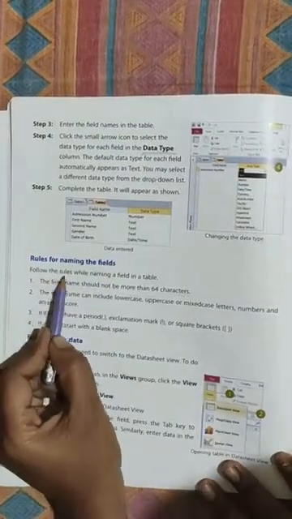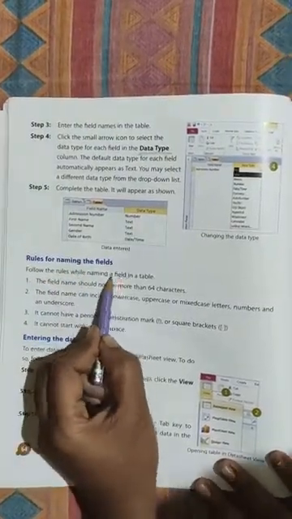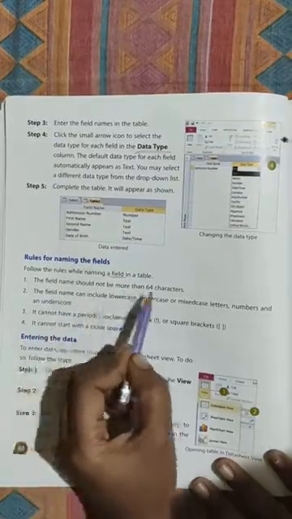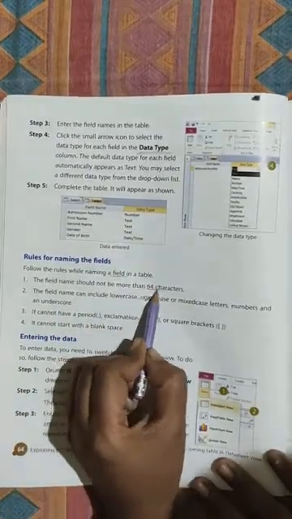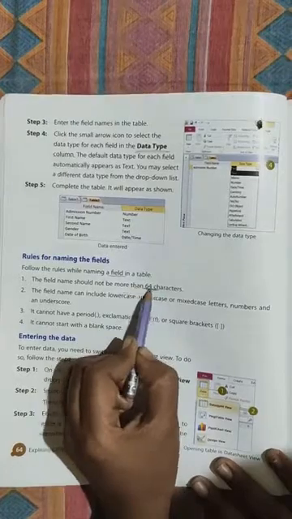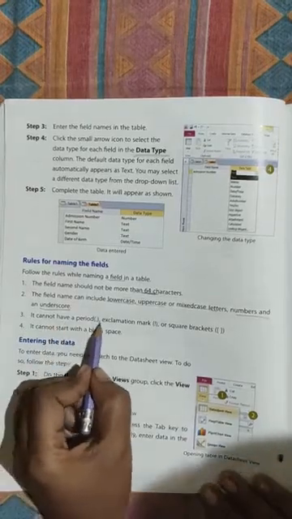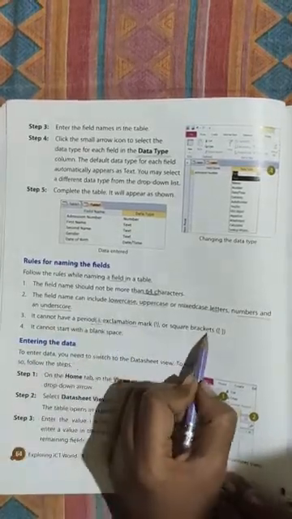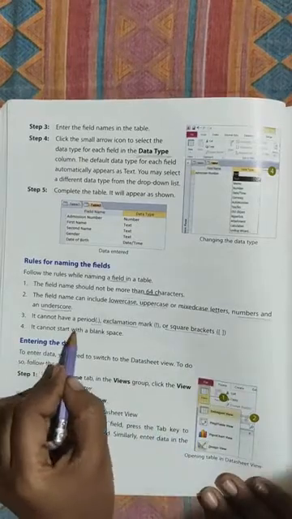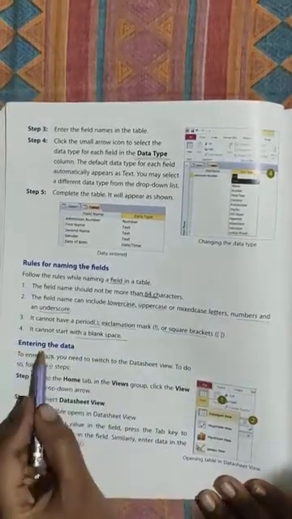Now, rules for naming the fields. Follow the rules while naming a field in a table. The field name should not be more than 64 characters. Remember this thing, underline this line. The field name can include lowercase, uppercase, mixed case letters, numbers, and an underscore. It cannot have a period, exclamation mark, or square brackets. It cannot start with a blank space. Now, entering the data.